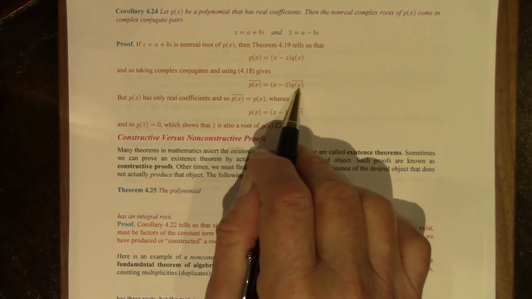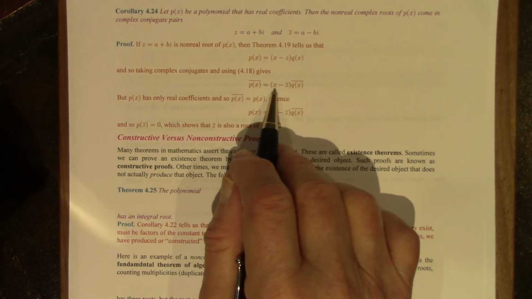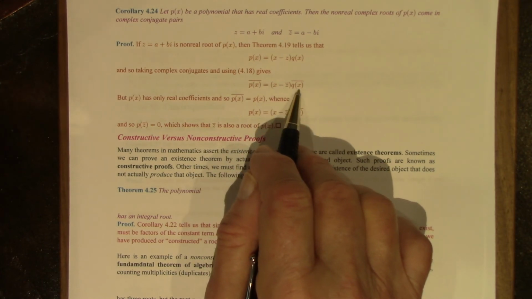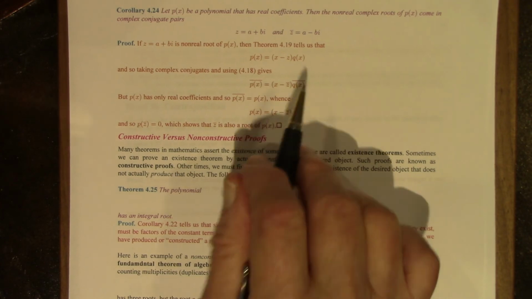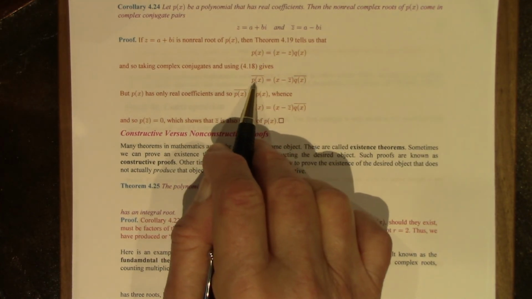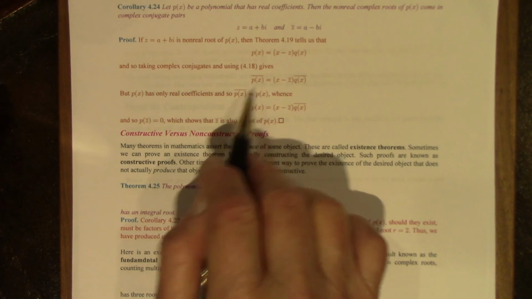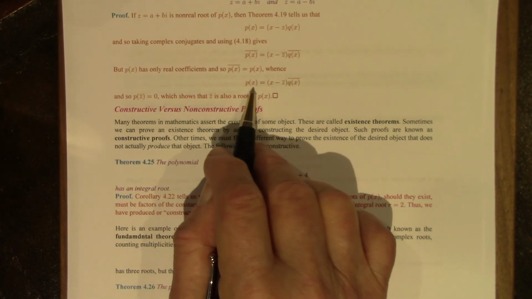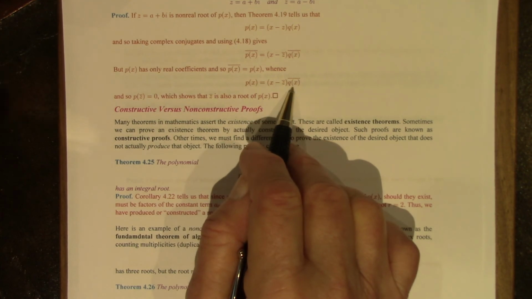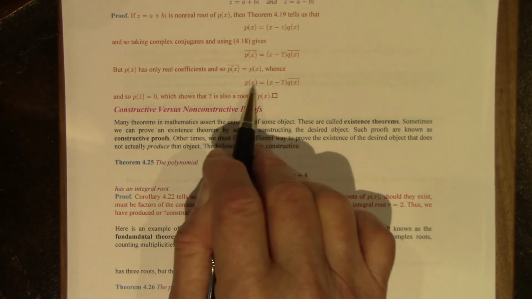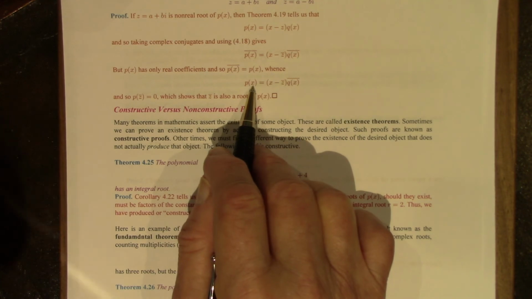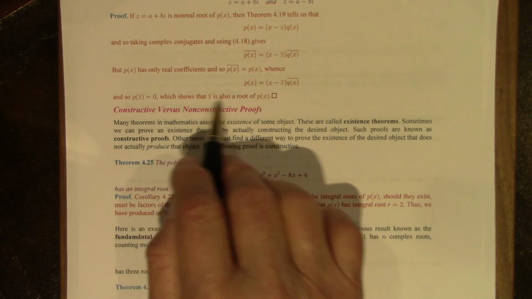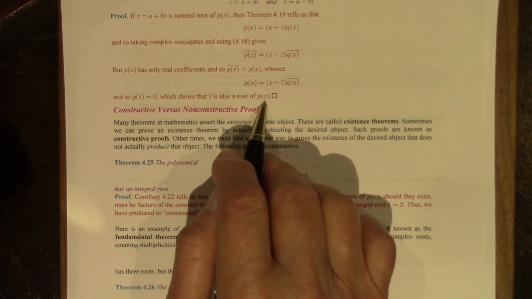We can write this, obviously x just a variable, z, we take its conjugate, we take the conjugate of q of x. But p of x, by assumption, has only real coefficients, so it's equal to its own conjugate, and therefore we get this equation. And therefore, when we put x equals z bar, we get 0. So z bar is also a root of p of x.